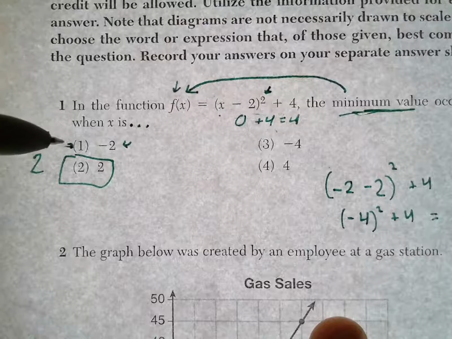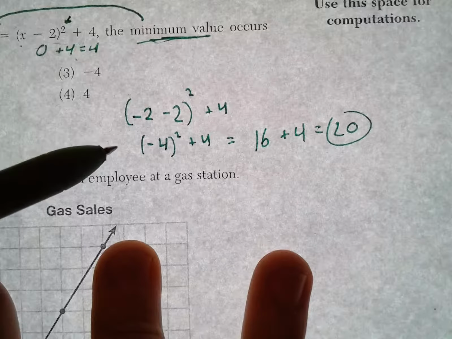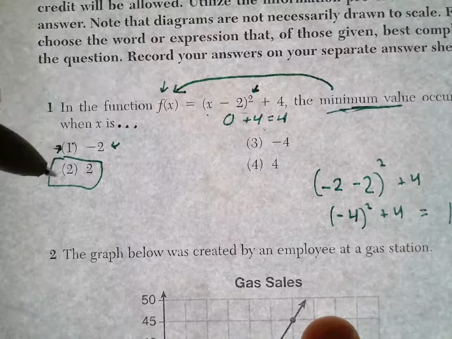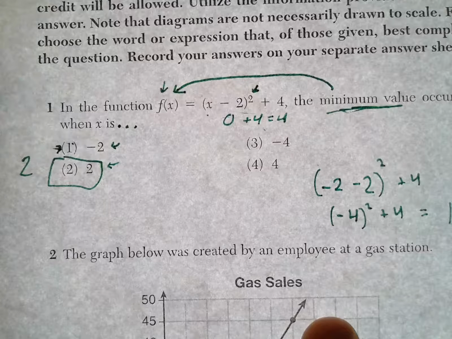Now, if you want to just check, like I said at the beginning, just plug every single one in like we did here for the first answer choice, and you'll find a bunch of different values. And when I had the answer with x is 2 in it, you'll find that's the smallest. That is my minimum value.